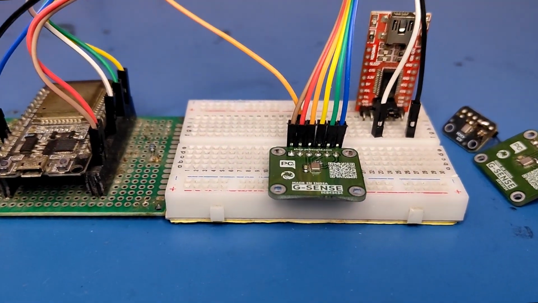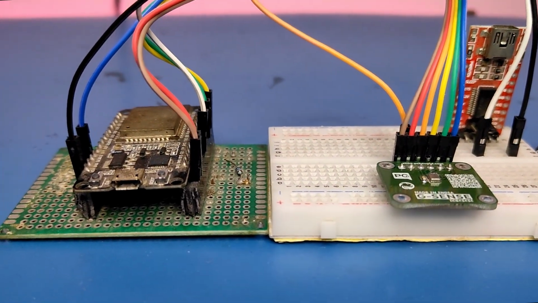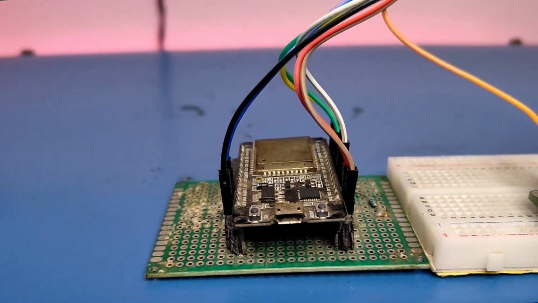Can OpenAI Whisper and a MEMS microphone translate languages into English?